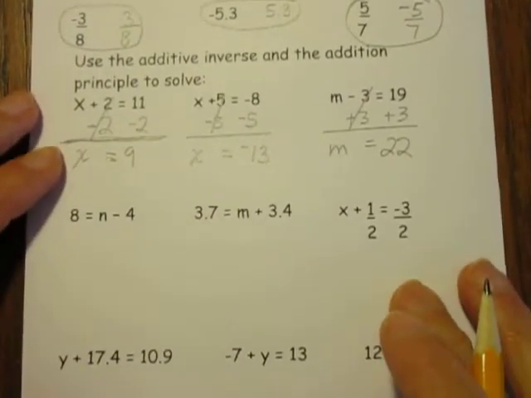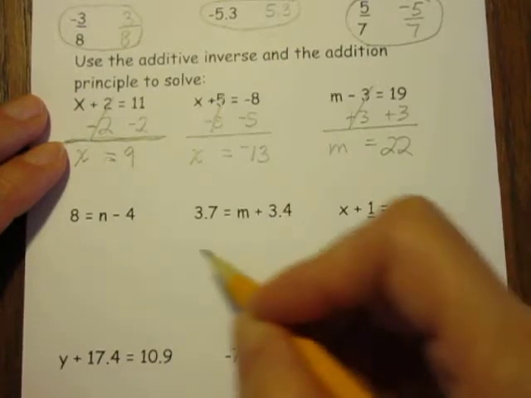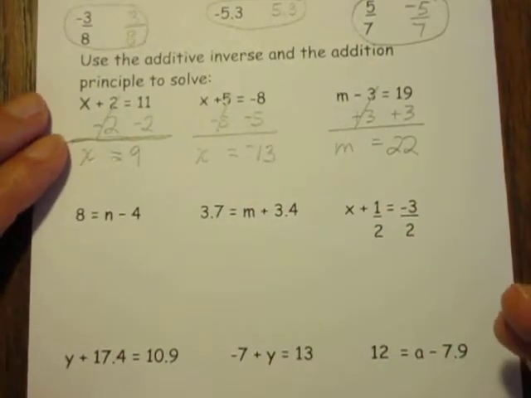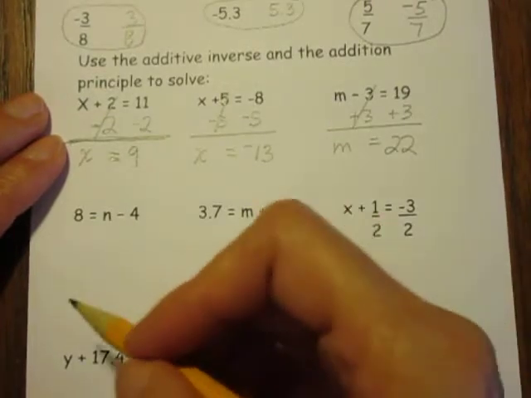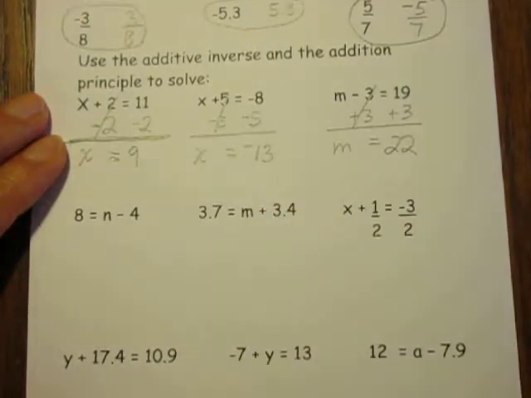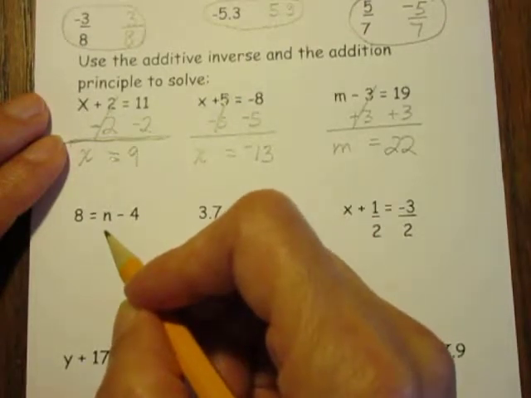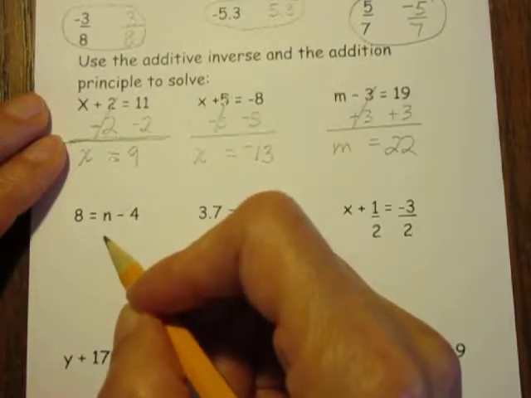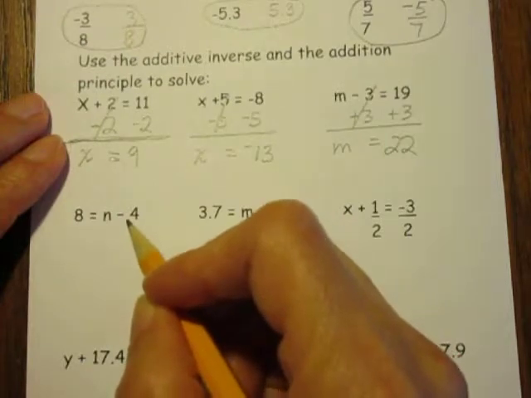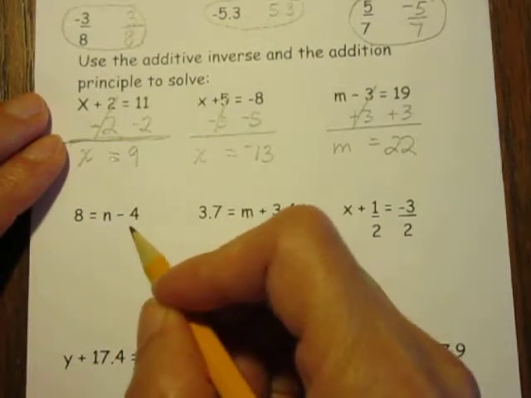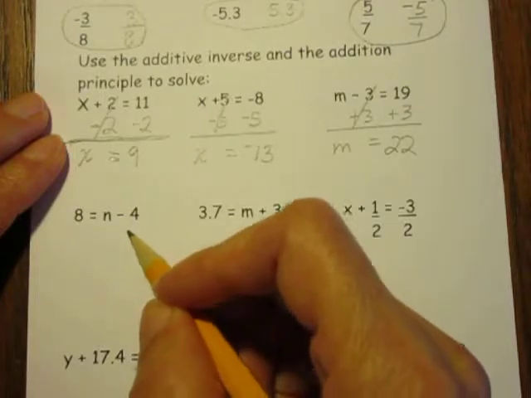Okay, on our next row, things are kind of changed up. And I really want you to recognize that it's important that you go with the questions that I'm examining here. Where's my variable? That's the first question. So on this first one, my variable now is on the right side. The next question is what's connected to it? I've got -4 here connected to that variable. And I'm trying to isolate that variable, so I have to think about what undoes subtracting 4.